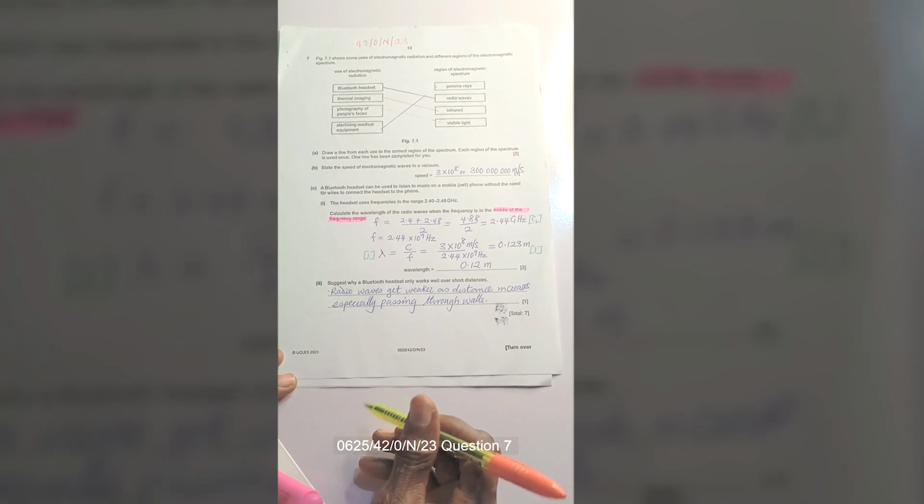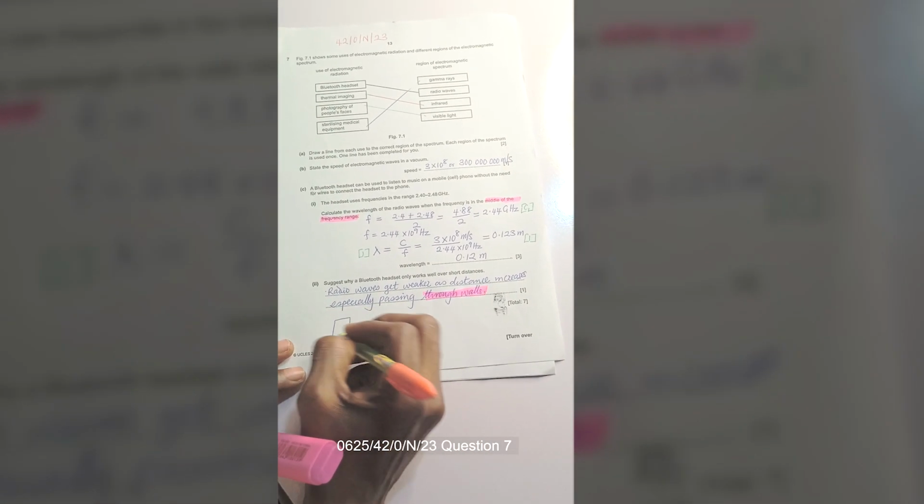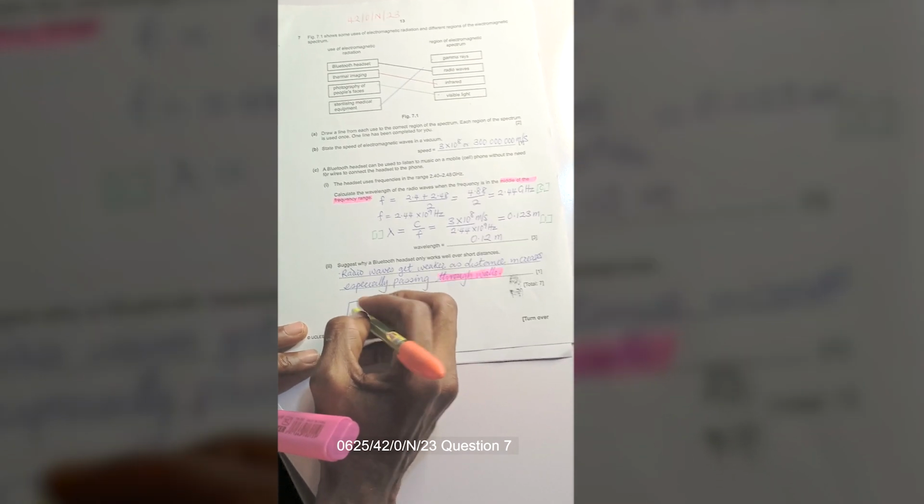But I'm going to tell you to carry out a little exercise to demonstrate the weakness of your Bluetooth when there is a wall between your phone and the headset. Connect your phone to your Bluetooth headset. Leave the phone on your reading table.